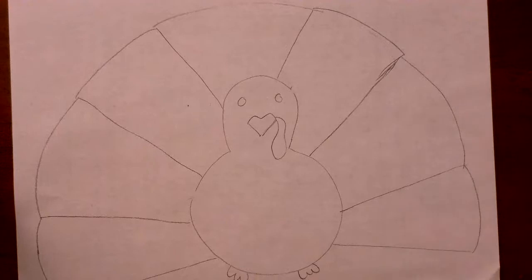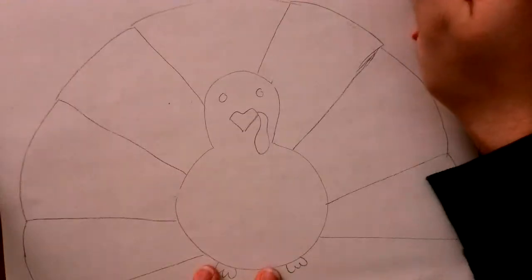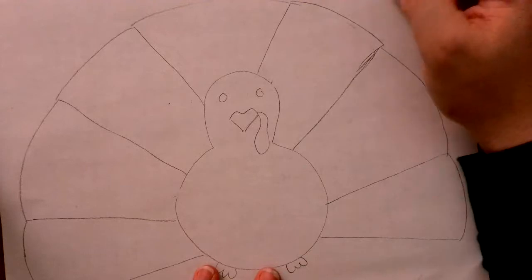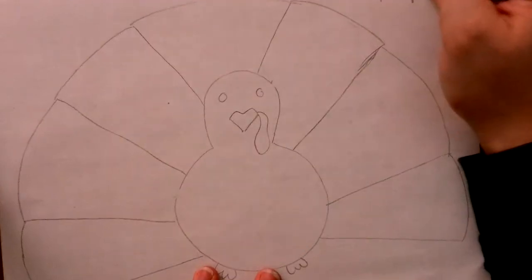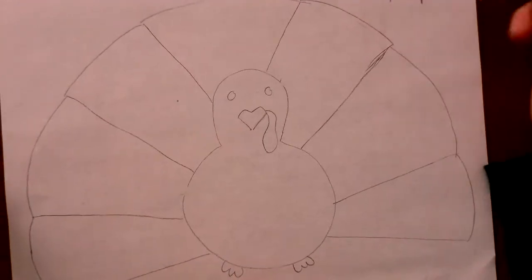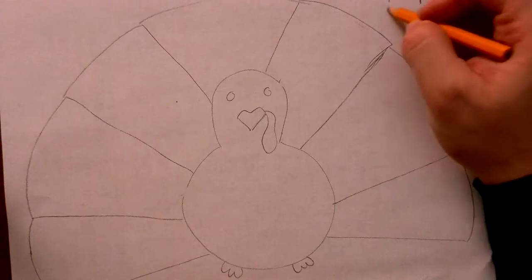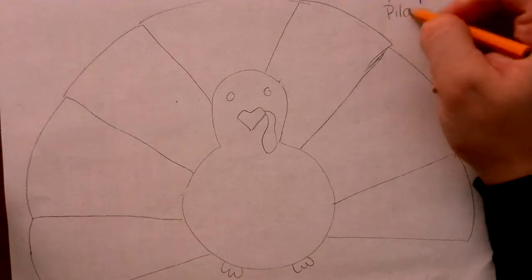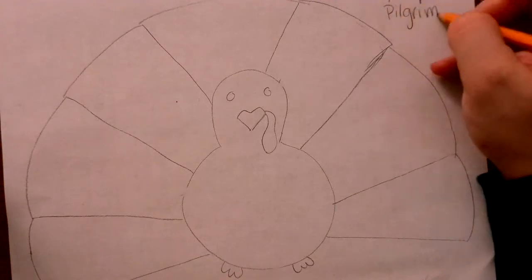Some things that I think of when I think of Thanksgiving are things like pie, and I think of pumpkins, because I think of pumpkin pie as well, because pumpkin pie is one of my favorites. But pie and pumpkin separately. I think of pilgrims, which is how Thanksgiving got started.